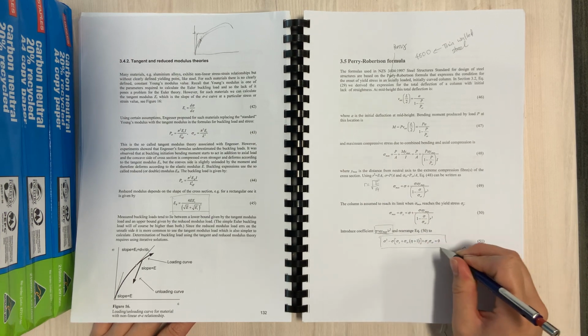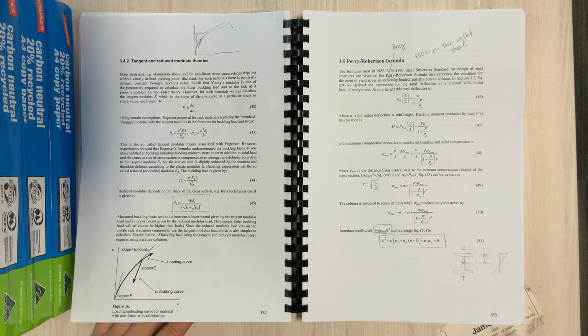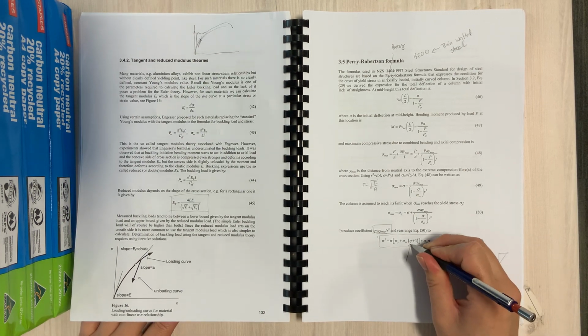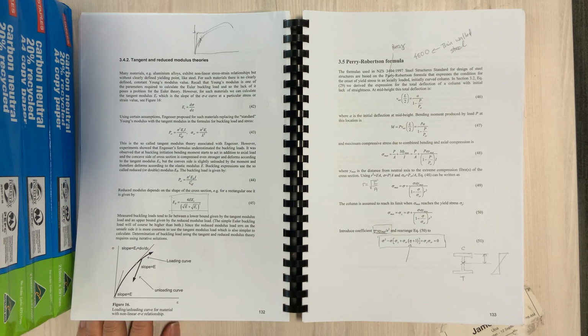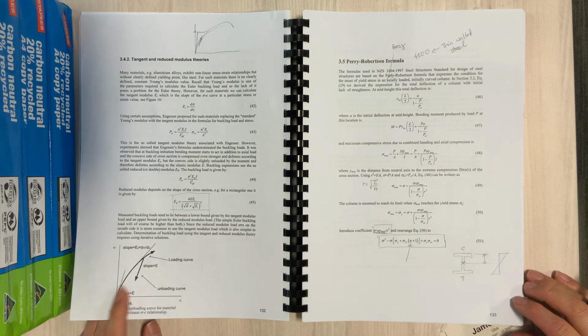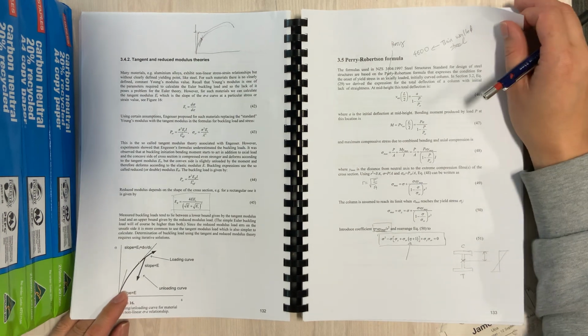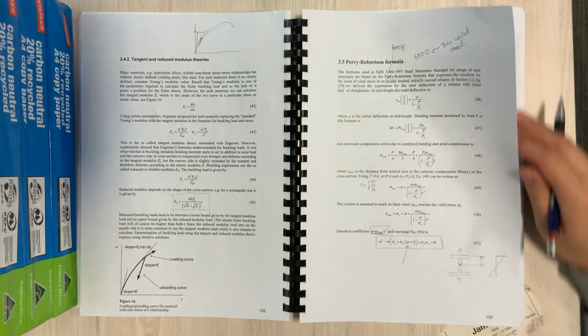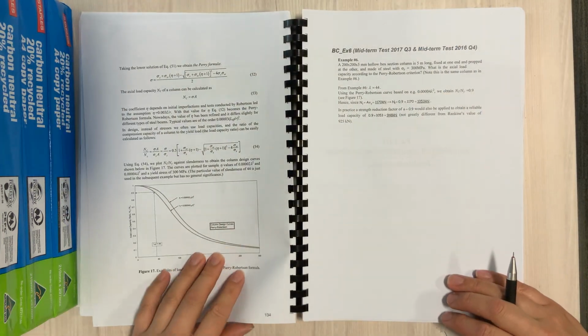So just like with the Rankine, we had A as the tuning factor. Here we've got eta. So it's the same story. We've got the same experimental data set, and you're just trying to pass a nice curve through that, and that nice curve comes from that which I presume is called the Perry-Robertson equation.